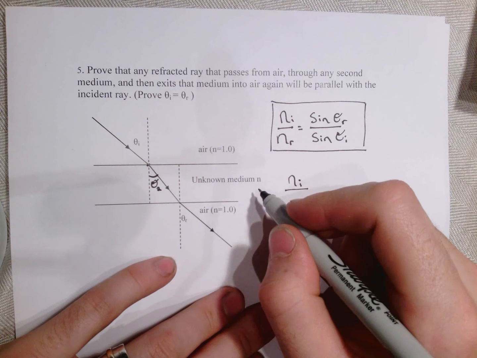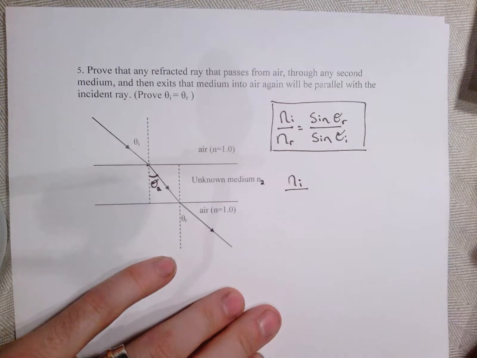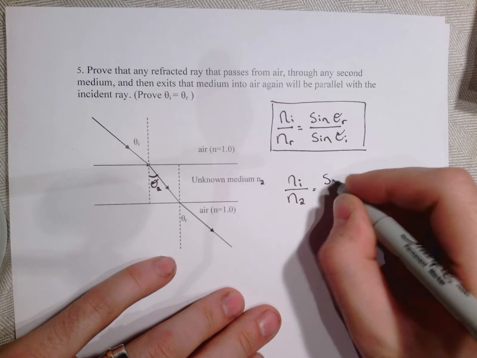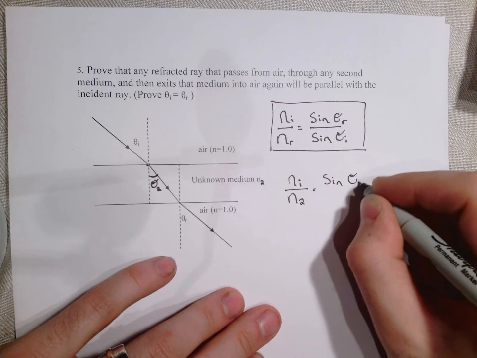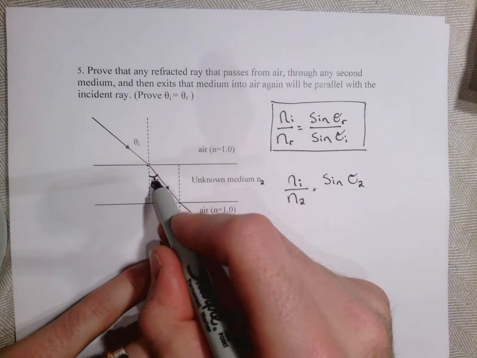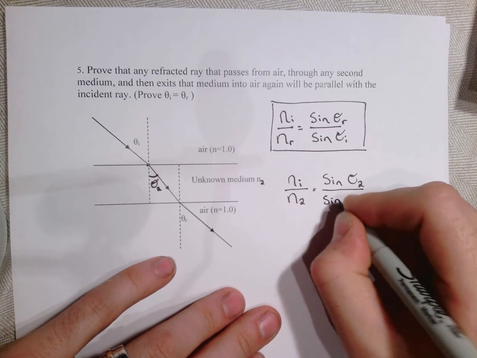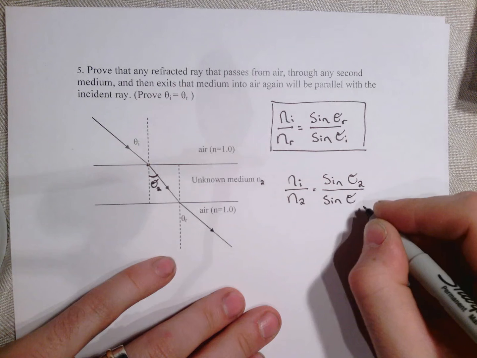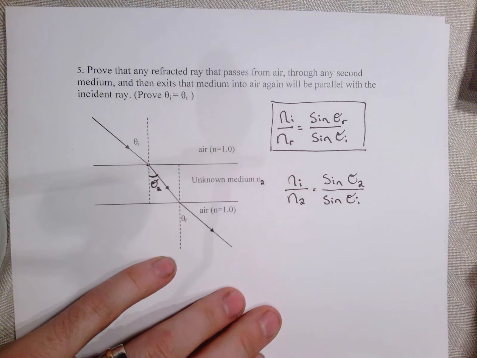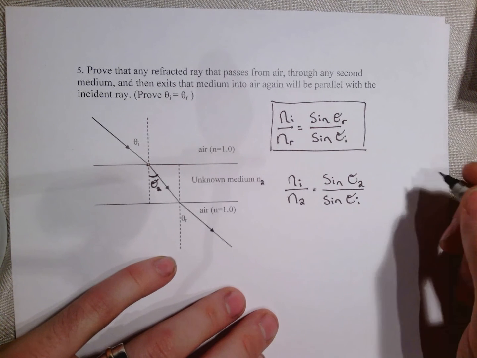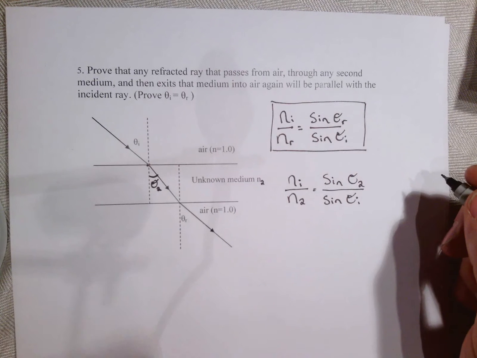We'll call it n2. So n1 over n2 is equal to the sine of theta 2, the refracted angle, over sine theta I. Decent enough.